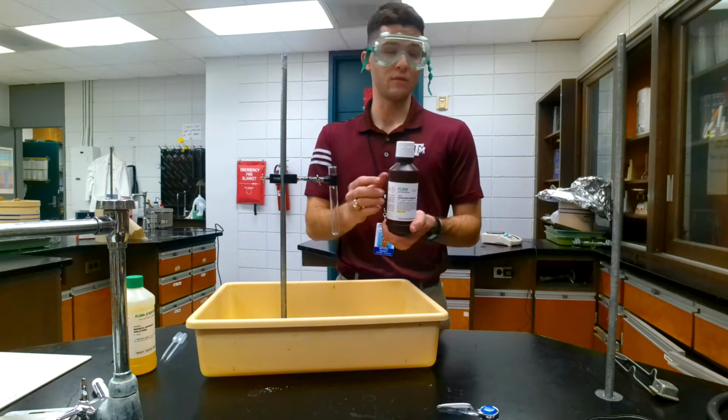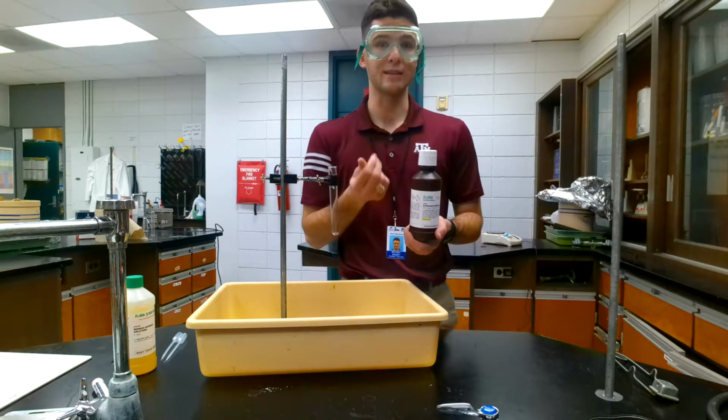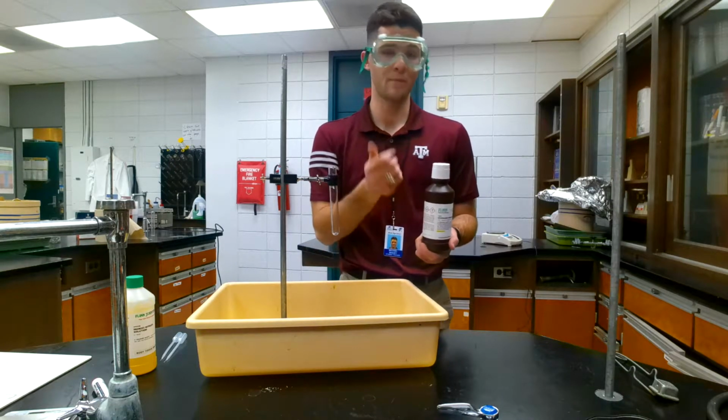So you got to be careful with this. If you get this on your fingers, you actually notice it'll start oxidizing your fingers. Your fingers will start turning white, and it hurts a lot. So you got to be careful.